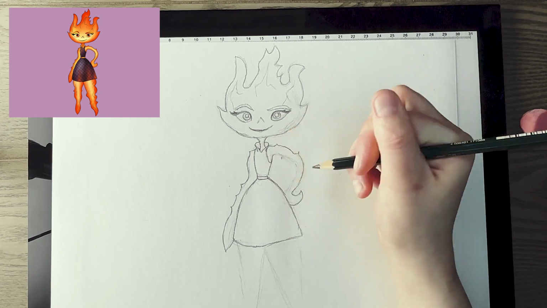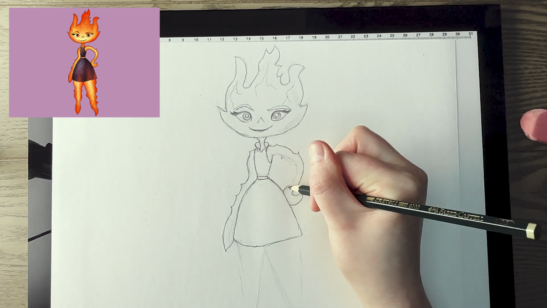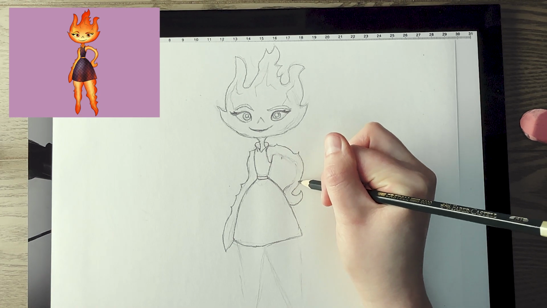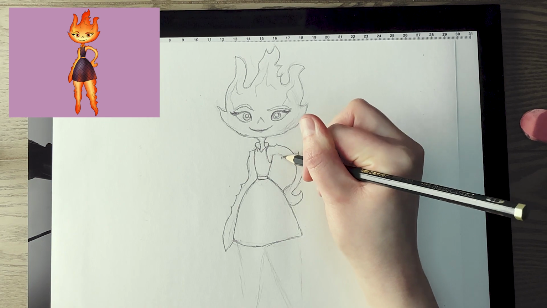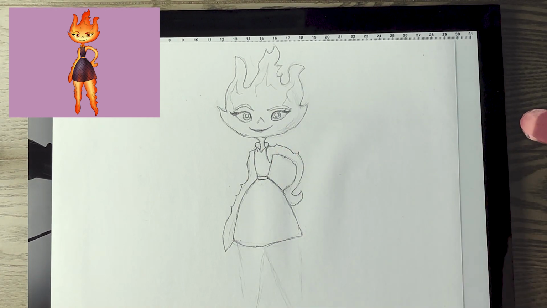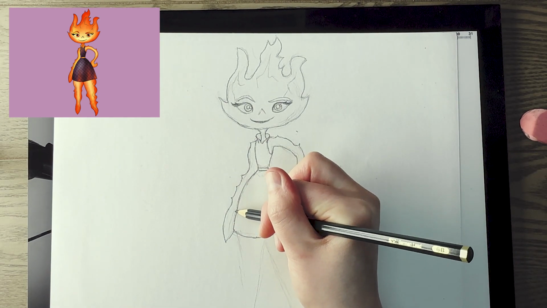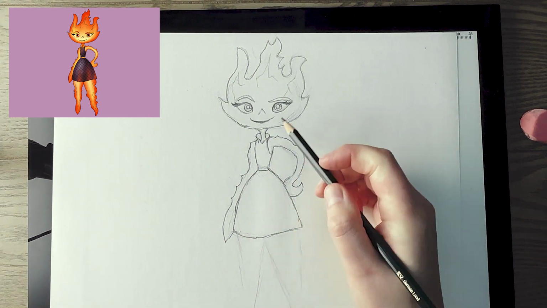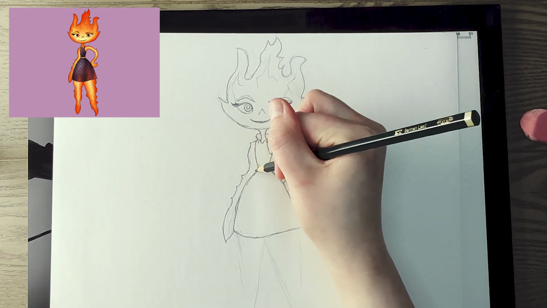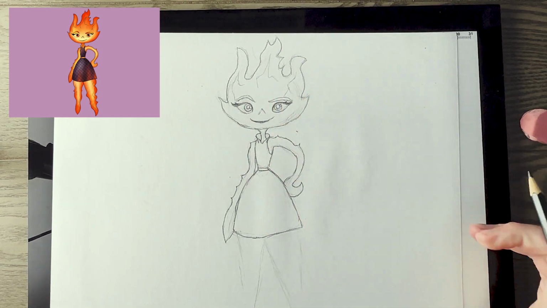So you have a curve here, and then it gets smaller here, curves back in like that. And I'm just going to draw out a little bit here so you can see where her wrist is. A little bit here, like that.